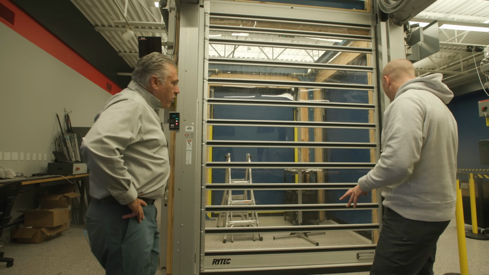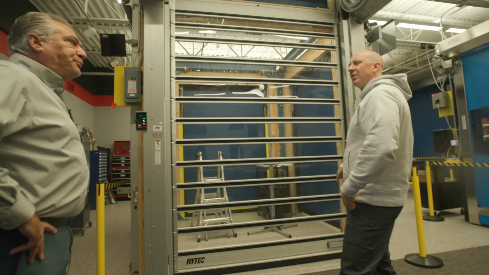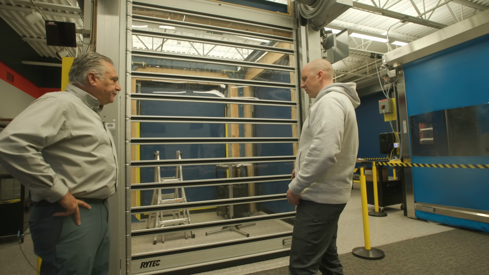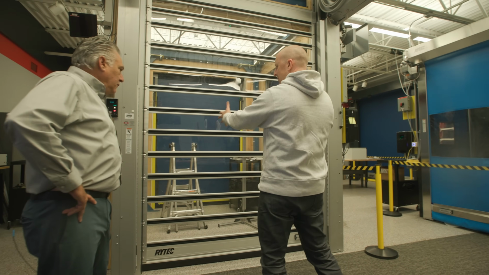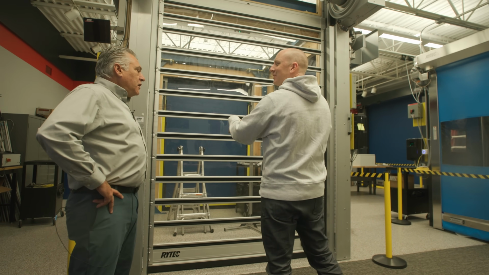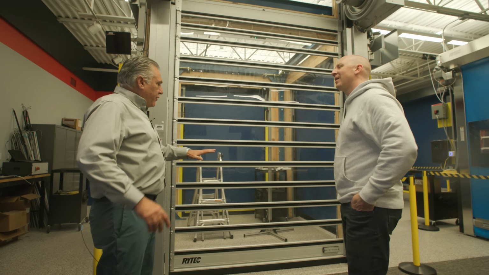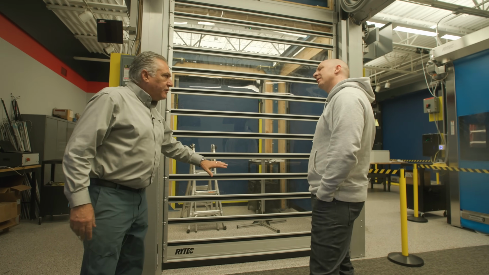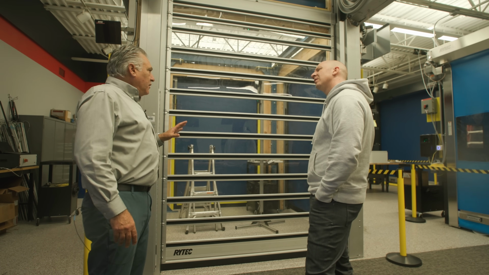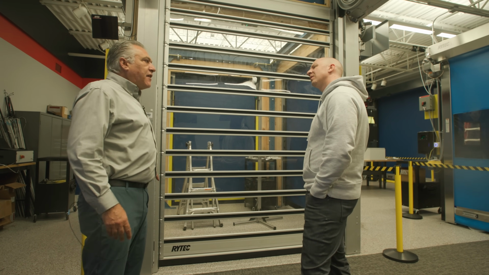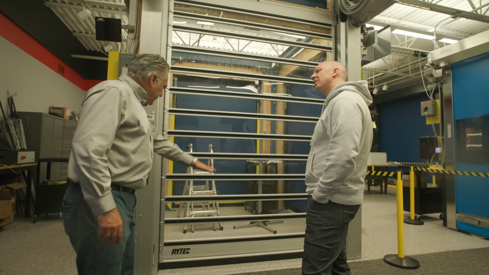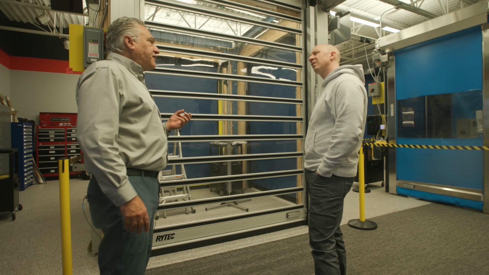So then the one thing I didn't understand, the Wi-Fi system, is that redundant to the light system? You explained to me how that works. Yeah, so in the past, the standard for devices on the door was that the leading edge of the door had a sensing edge.